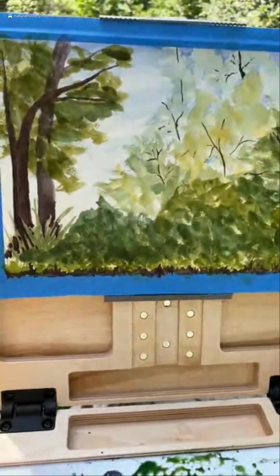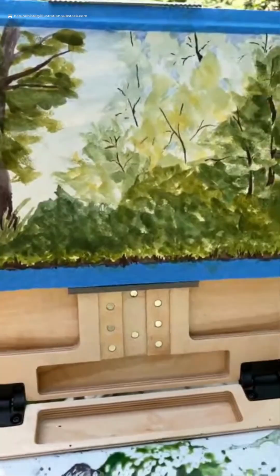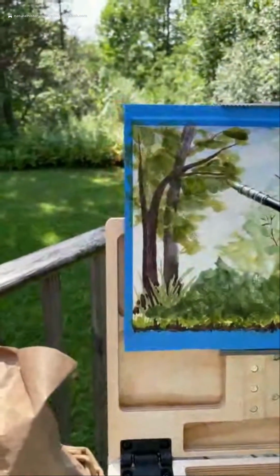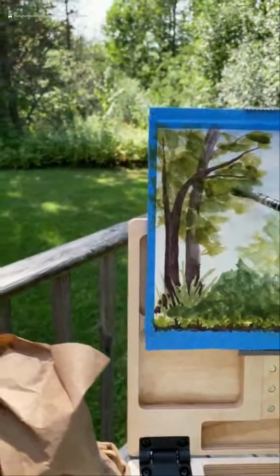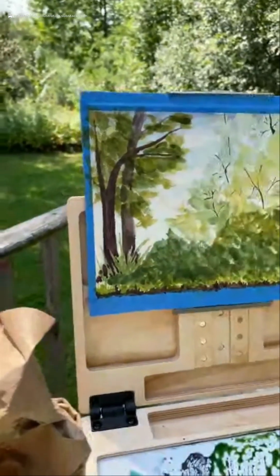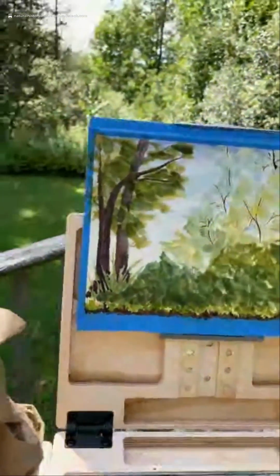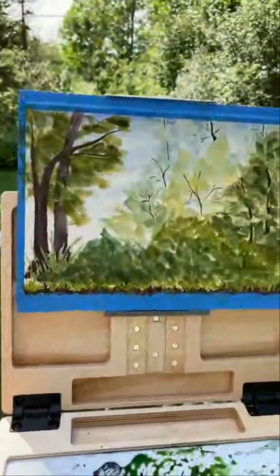Let's see. This is still wet. Okay, I'm gonna leave that because when it dries, I can probably do something.